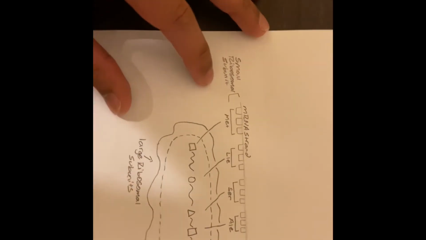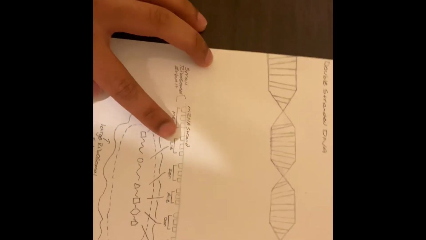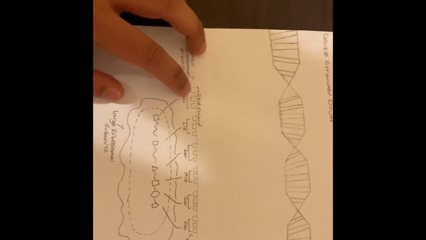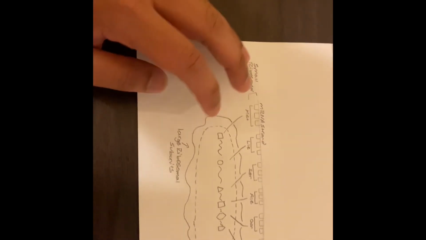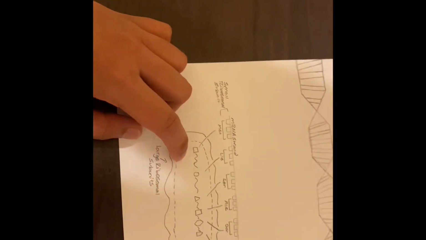Here you can see the small ribosomal subunit with the mRNA strand at the top, and these are units of tRNA at the top, and they help code for the specific codons and the specific proteins. And here are the large ribosomal units, which contain the peptide transferase site and the site at which peptide bonds, as seen here, are basically formed.